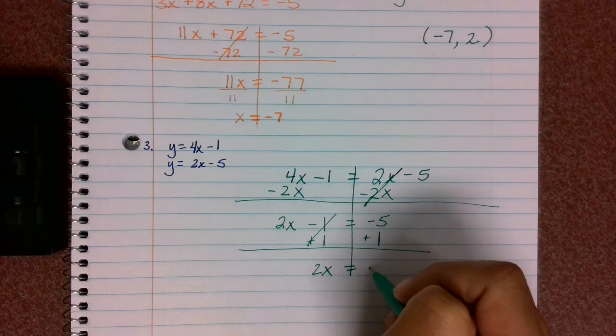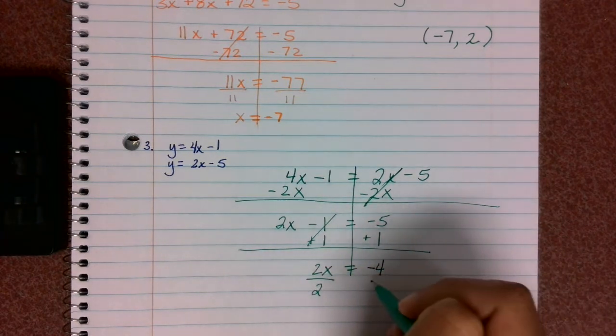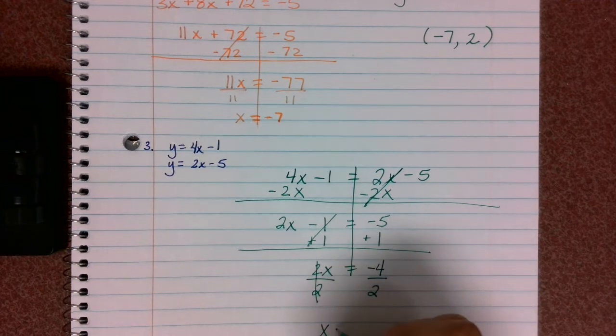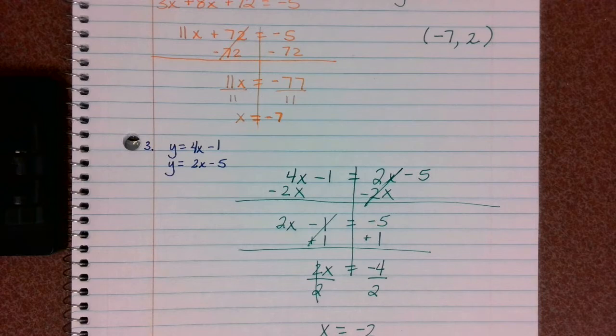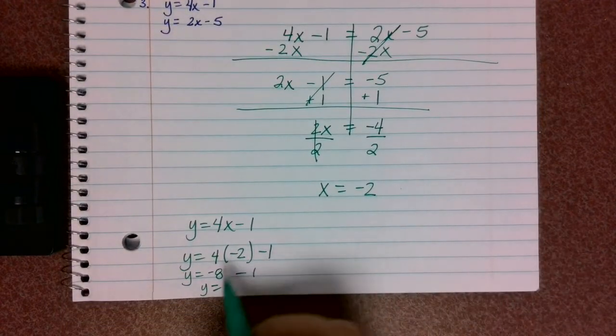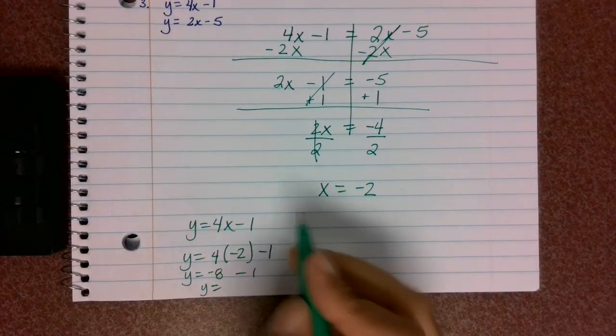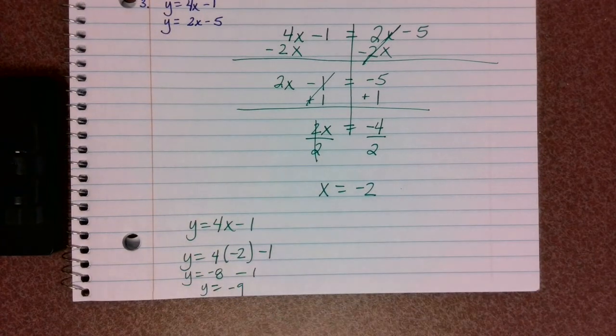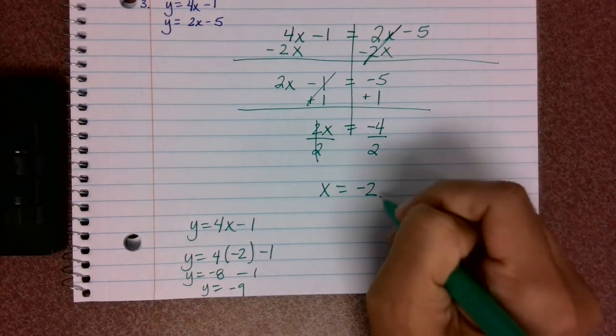-5 plus 1, -4, and then divide by 2 on both sides. X equals -2. Now that I know that, take that first equation, y equals 4x minus 1, and put x equals -2 in there. So instead of x, I'm going to put -2. Let's see, 4 times -2 is -8, minus 1. Ooh, running out of space. Oh, you can't see what I'm doing. Oh, I'm so sorry. Y equals -8 minus 1, -9. Just like that. So my answer is -2, -9.